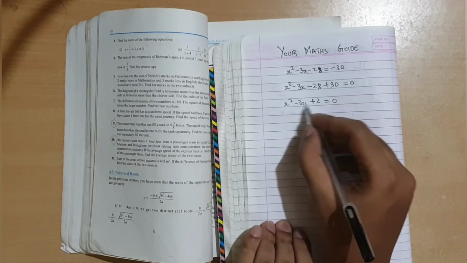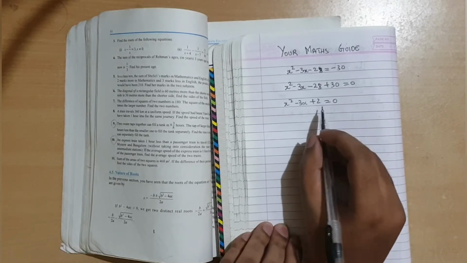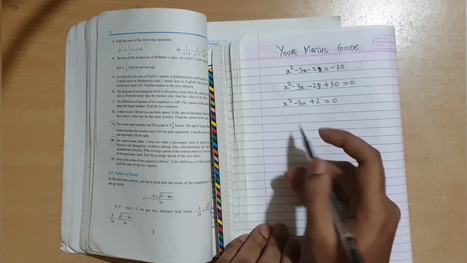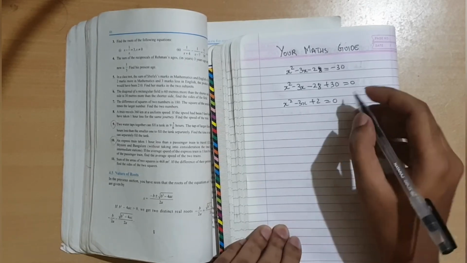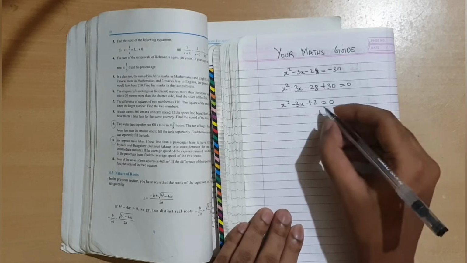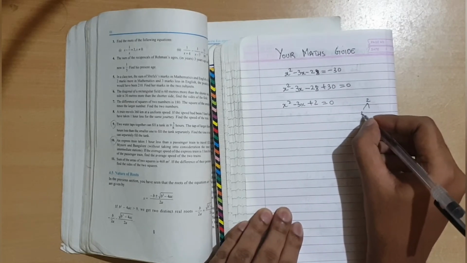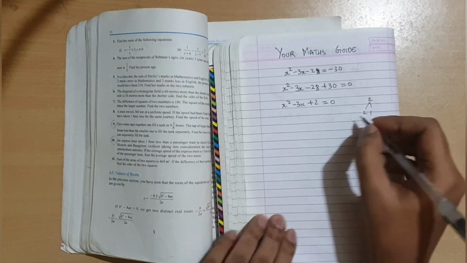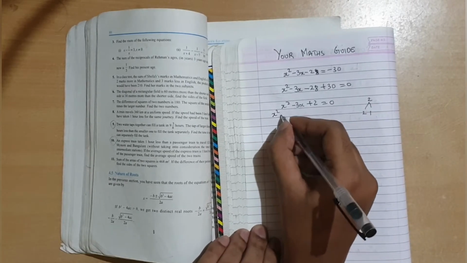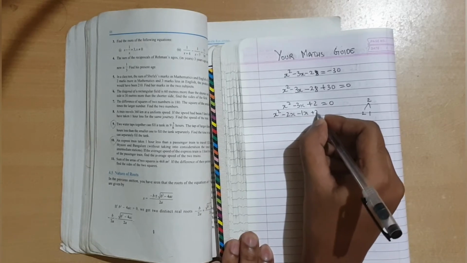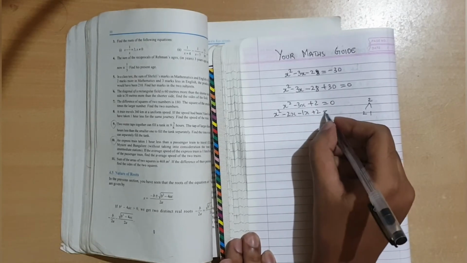So now let us solve this by factorization method. You can also solve it by quadratic formula method, but I am going to solve by factorization method. So this is 1 into 2 will be 2, roots of 2 will be 2 and 1. So x square minus 2x minus 1x plus 2 is equal to 0.